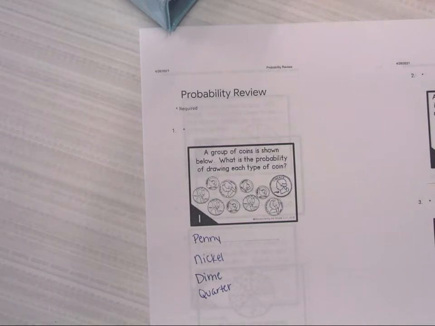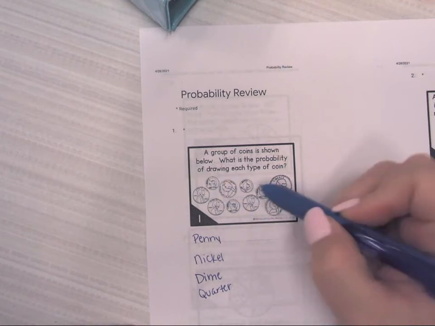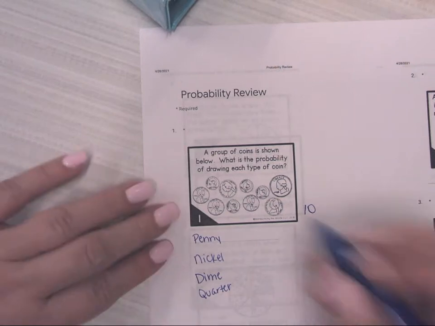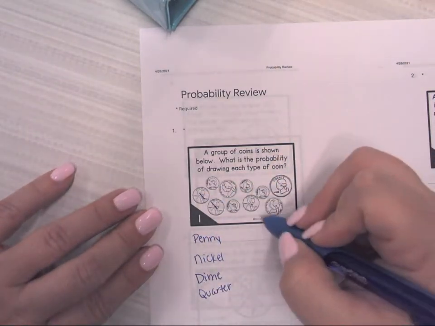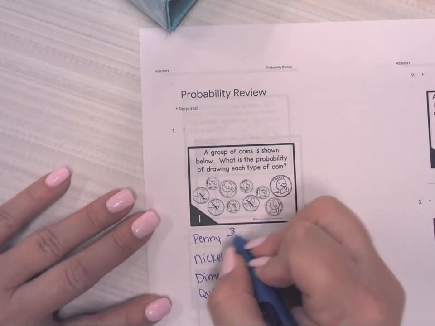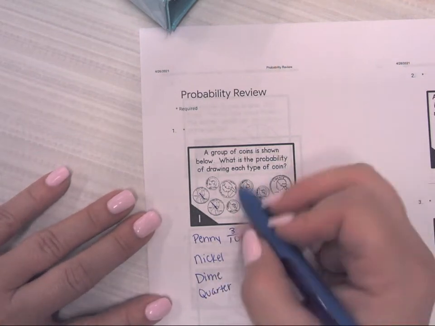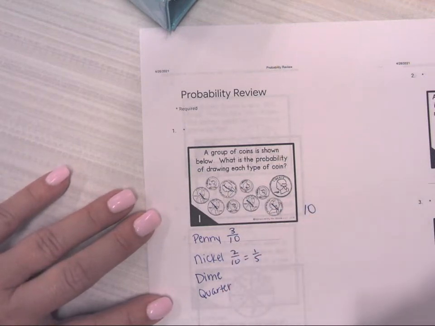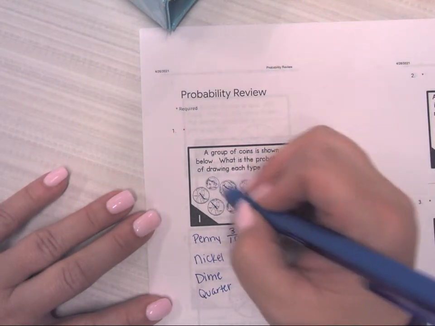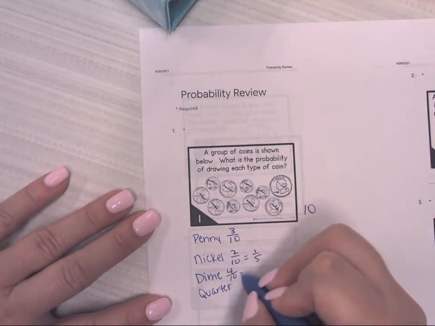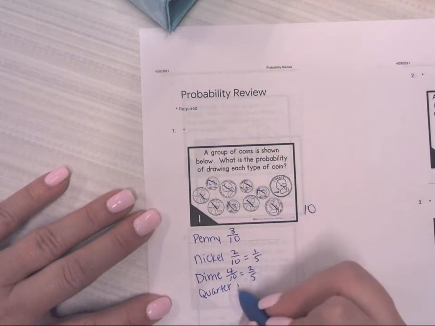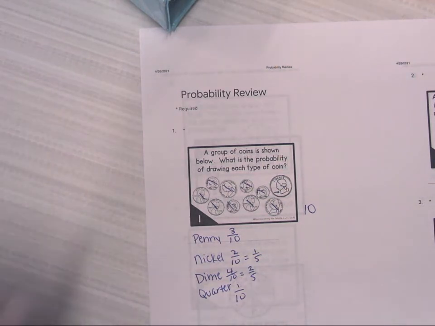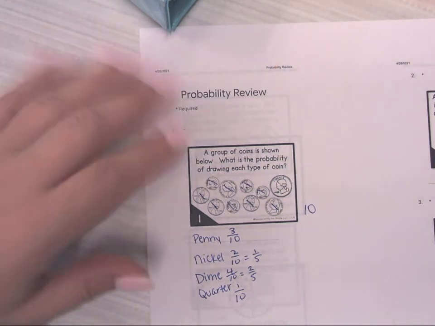Okay. So there are 1, 2, 3, 4, 5, 6, 7, 8, 9, 10 coins in total. Pennies, 1, 2, 3 out of 10 are pennies. Nickels, there are 1, 2 tenths, which we always have to simplify as 1/5. Dimes are 1, 2, 3, 4. 4 tenths is 2/5, and quarters is 1/10. Okay, so that is the probability of drawing each of those. It's the part over the total.